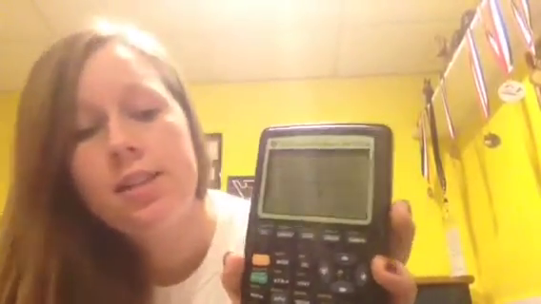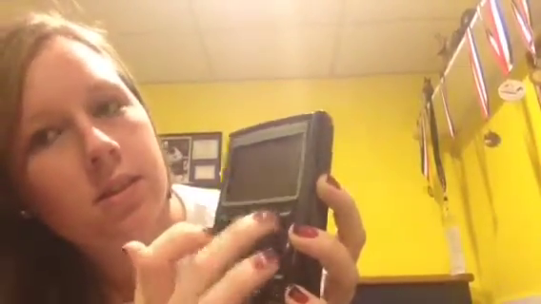To find the exact minimum, you're going to hit second, trace, and then you're going to go to number 3, which is minimum, and hit enter. It then says left bound, so you're going to want to go to the left side of the slope, which is already there. Hit enter. It then says right bound, so using the arrows, move to the right side. Like that. Hit enter again.